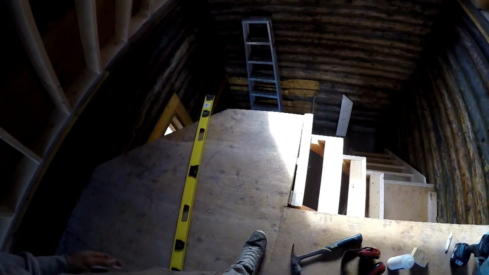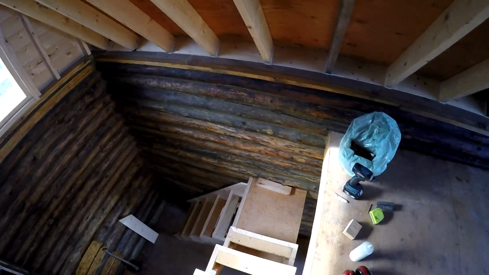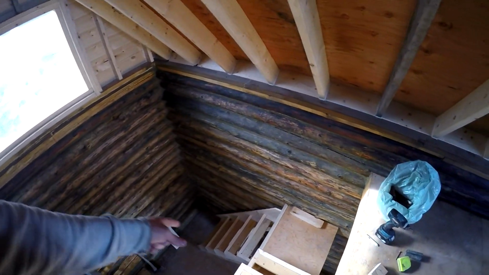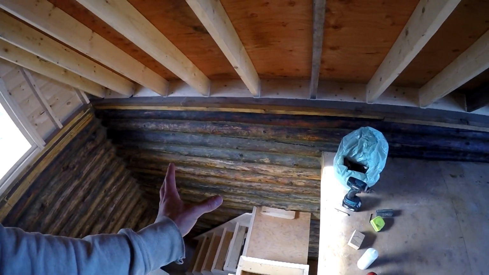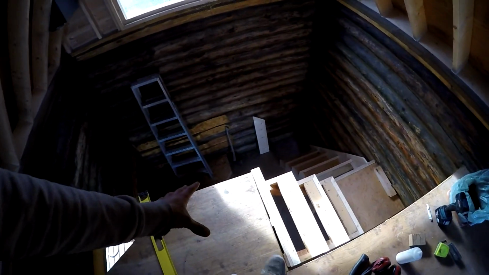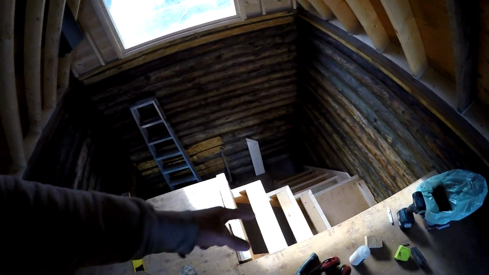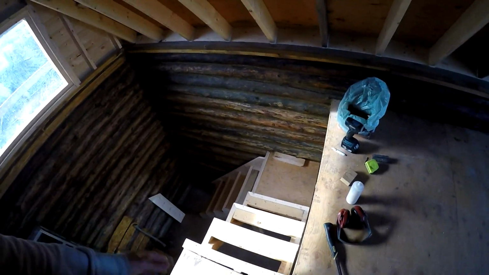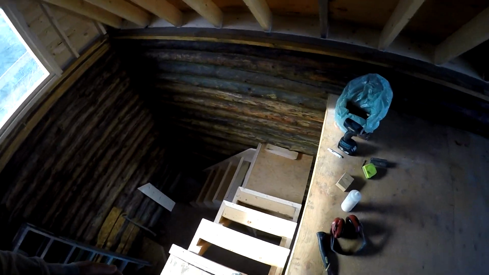Here I had to do some major shimming. It was a pain in the butt. I had to tweak a lot of things because I wanted my bottom flight as tight to the wall as possible. My landing isn't perfectly square to the rest of this. The other thing that didn't help is this isn't perfectly level, and this is not square. So I had to do a lot of changing and fudging, and I ended up having to shim this out. But again, you will not see any of that when I put my flooring over. It's going to cover that all, put my nosing, it'll be sweet and perfect.